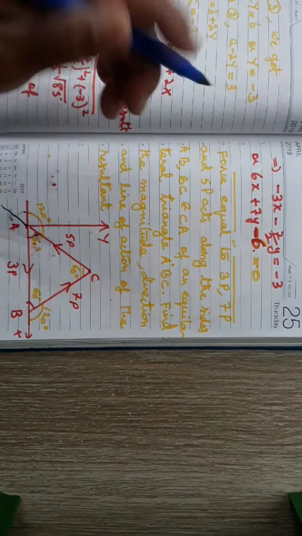Now you draw the force diagram here. Draw any line parallel to AB, that is this one. You take it as O, and this is OX. Then draw another line parallel to the force 7P acting along BC. This line should be parallel, and this is force 7P.